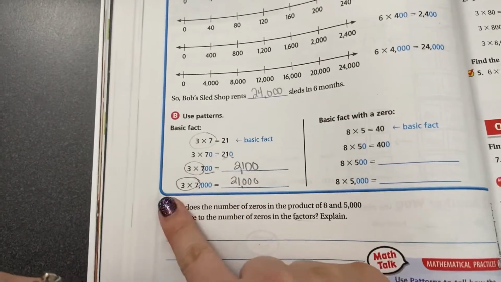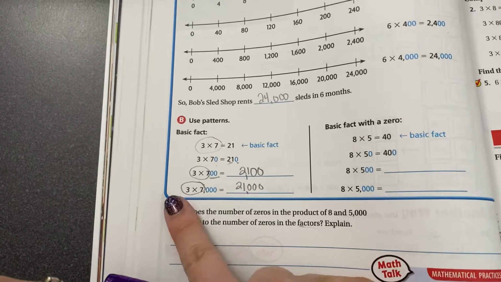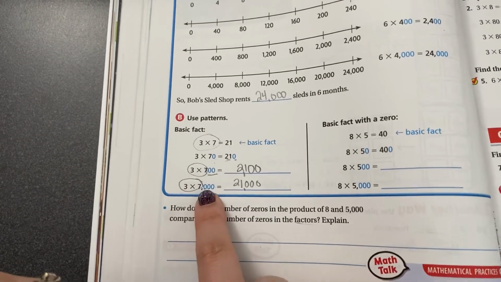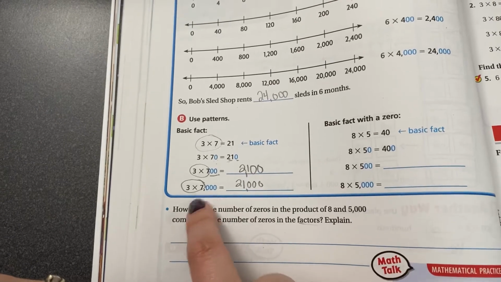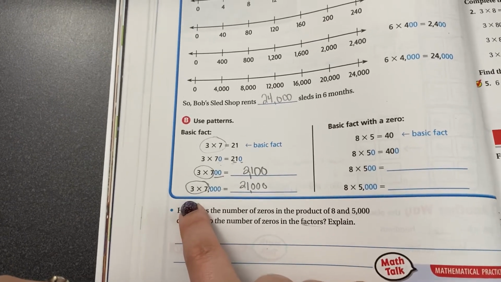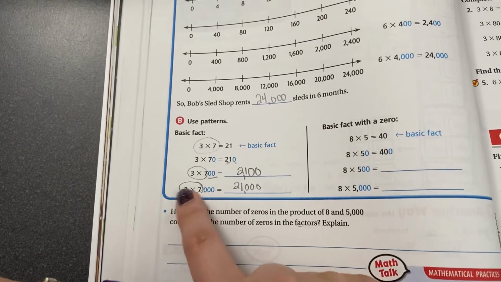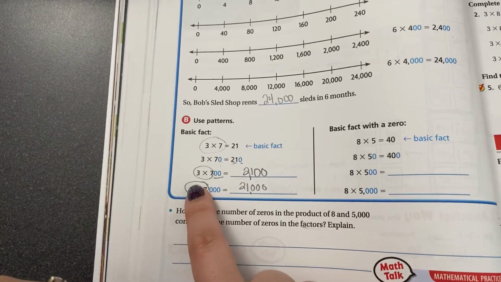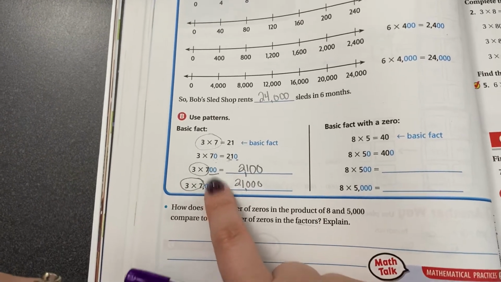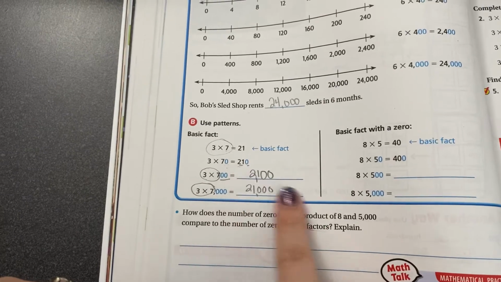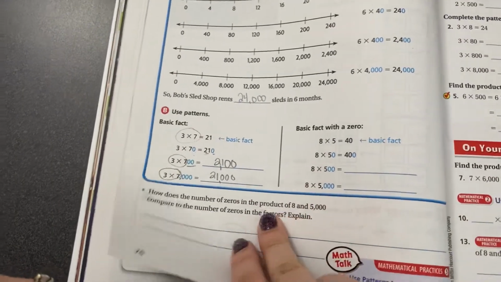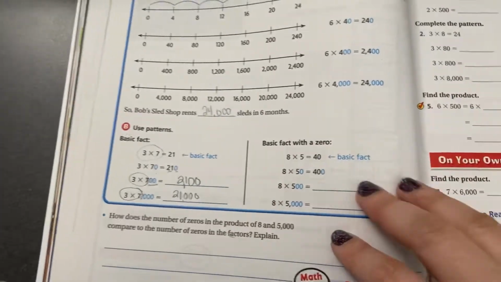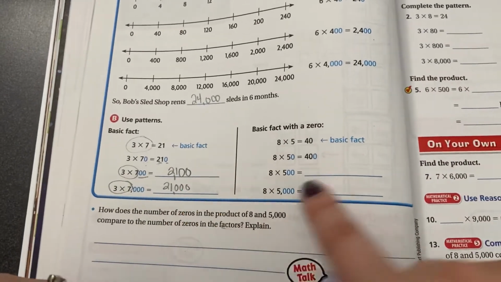Like I said, it will come in handy a lot because sometimes we'll come across problems like this. We're going to learn how to actually multiply these out. So instead of sitting there multiplying each of the digits by 3, like we're going to learn how to do here soon, if you just do this trick where you multiply the basic fact first and then pop your zeros on the end, you can be done a lot faster because you're just multiplying basically by how many hundreds there are or how many thousands there are, and then you can just put the zeros back on the end of it.